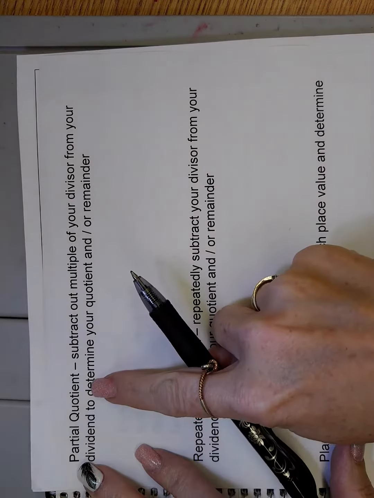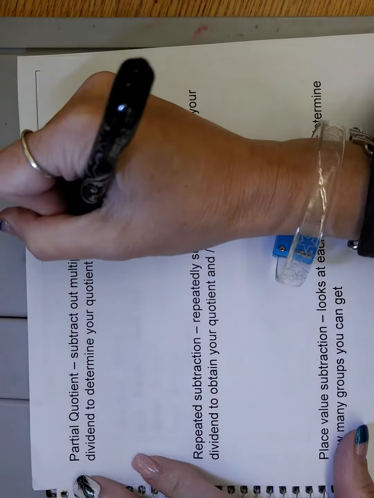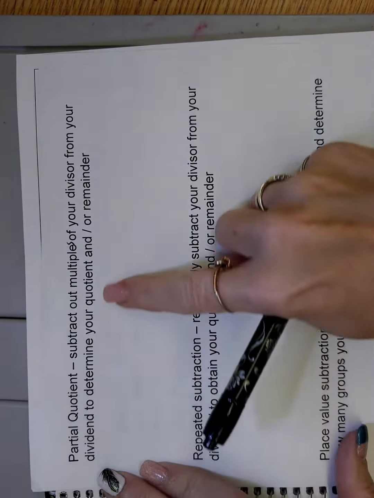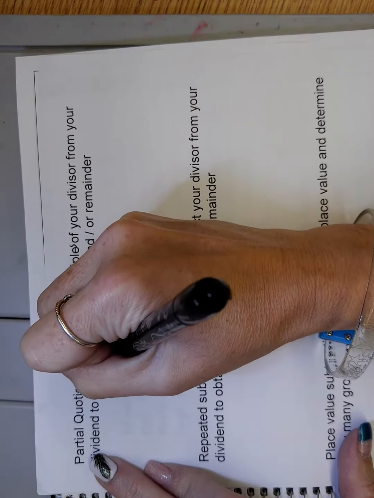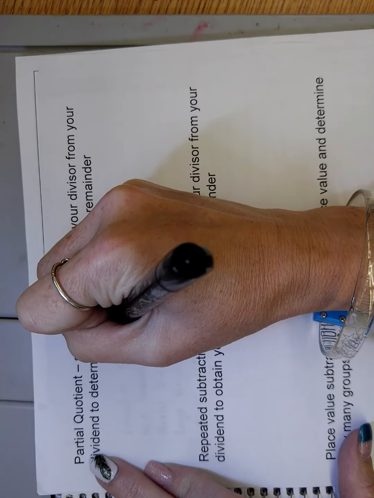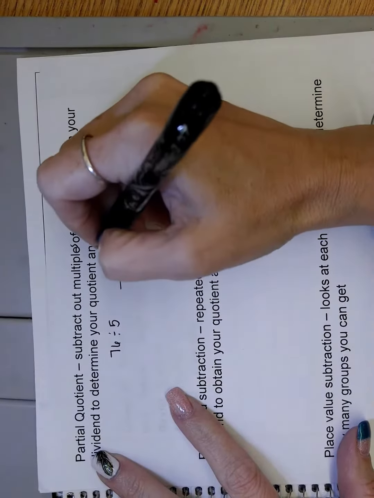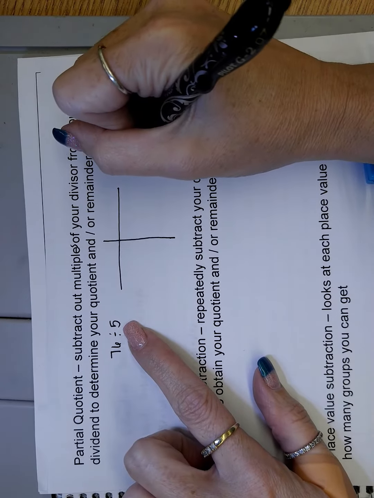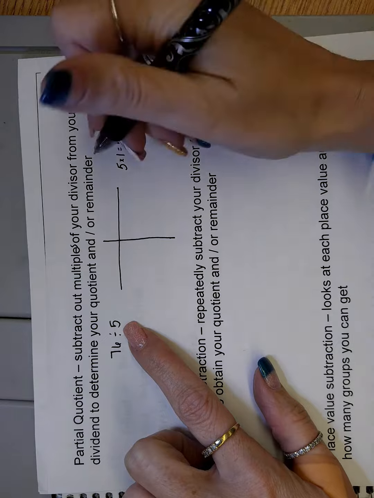So we have partial quotients, and a partial quotient is to subtract out multiples of the divisor from your dividend to determine your quotient and or remainder. So here's an example. Let's say we have 76 divided by 5. I would divide out multiples of my divisor, so I know that 5 times 1 is 5, and I usually use the ones that I know.